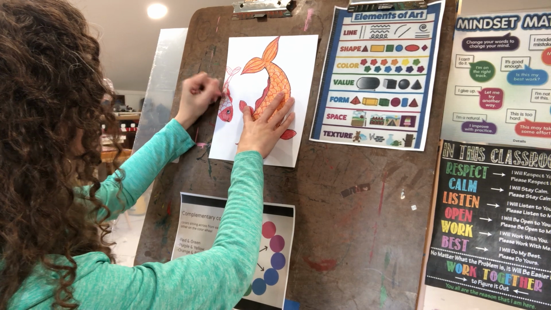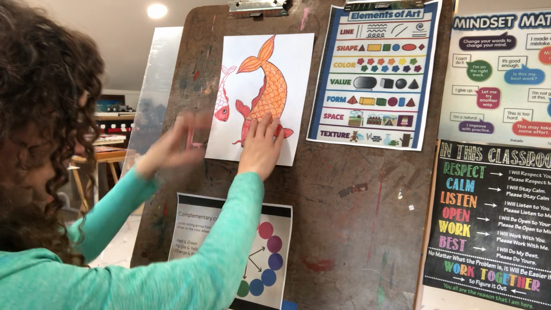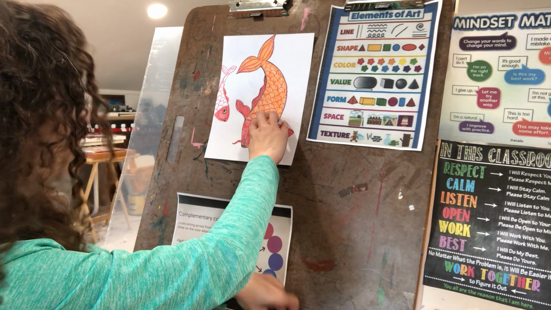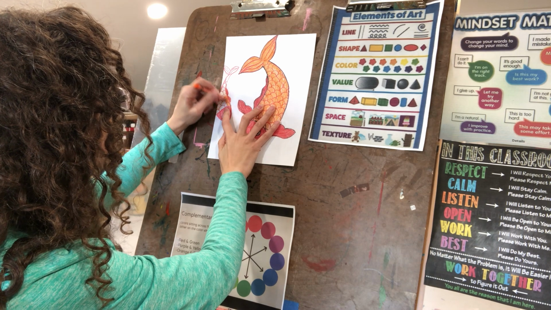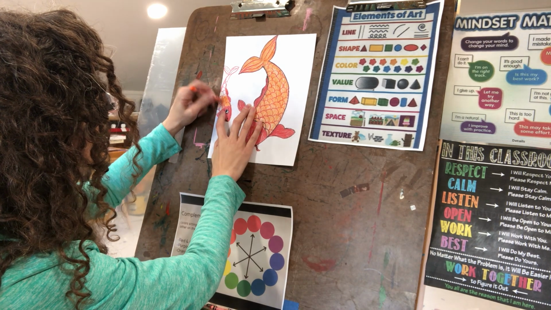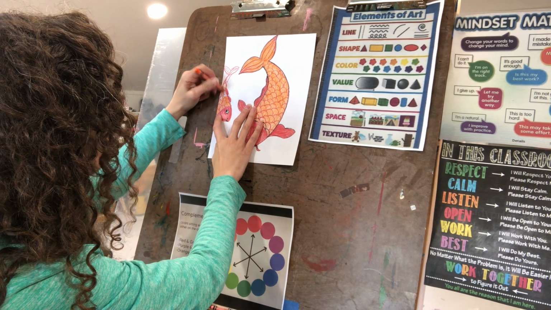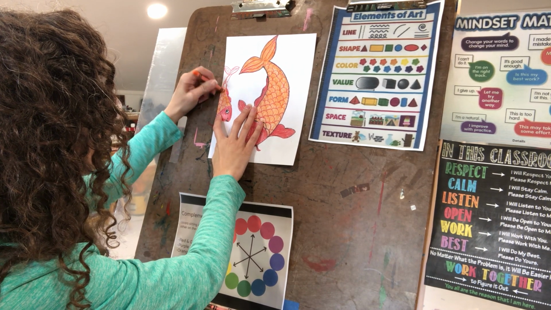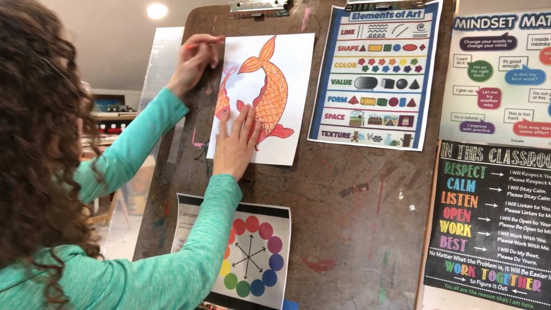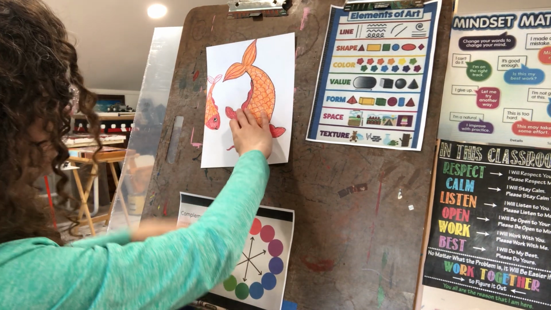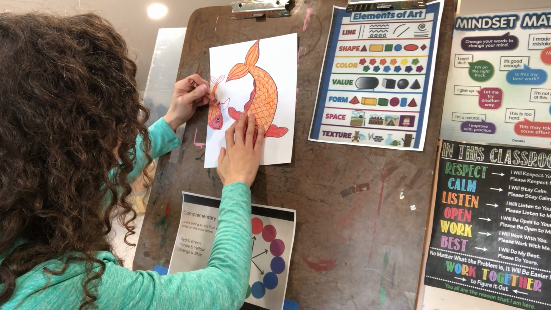I think this is going to be a smaller fish, but related to this one, and so he's going to look the same. Same colors in the same areas of the fish. Okay, and I forgot. I think he needs to have the fin on the side here.